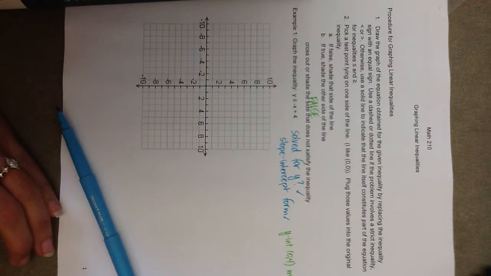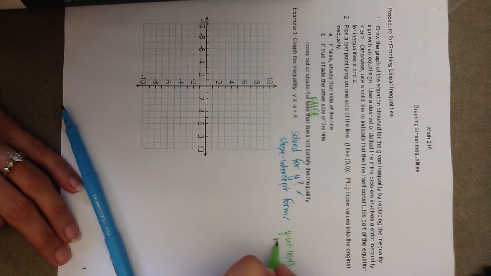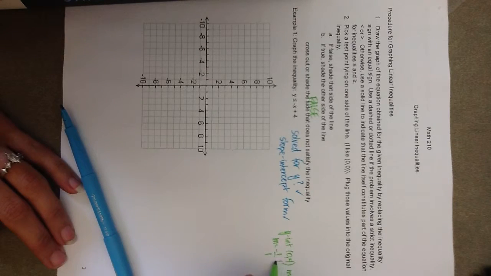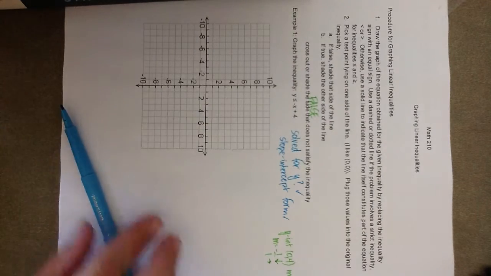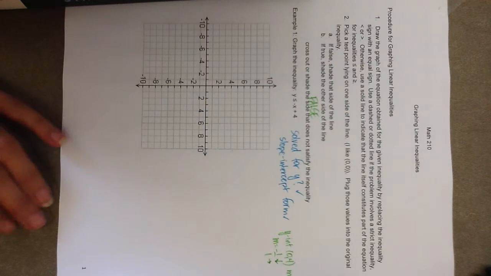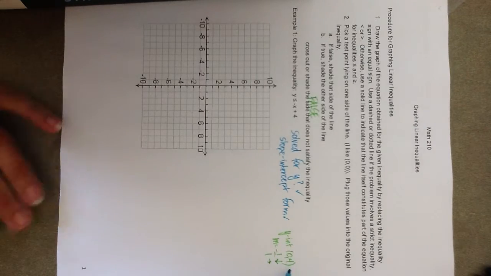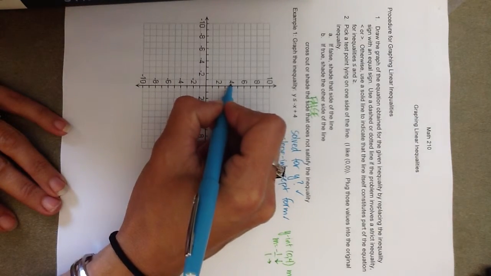I want to note the y-intercept is the point 0,4, and the slope is -1/1. Oh, you can't see that. Slope is -1/1, which means we will be moving down and to the right. So I'm going to graph the line represented by the inequality y is less than or equal to -x plus 4 by first plotting the y-intercept.